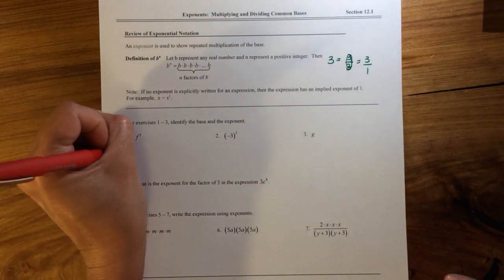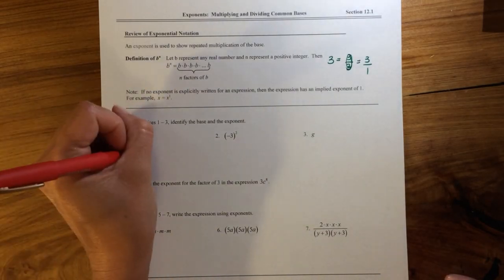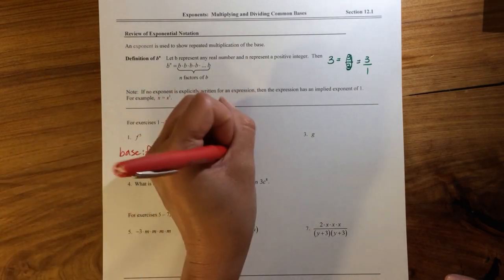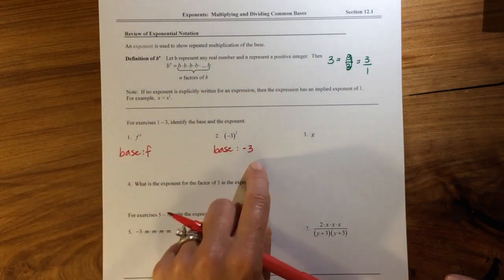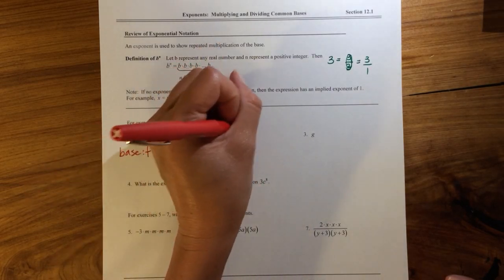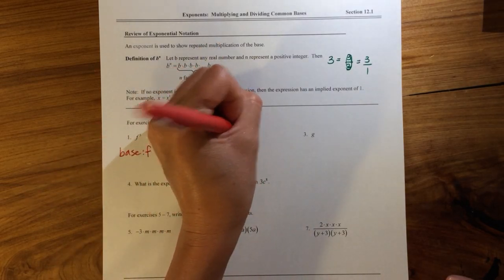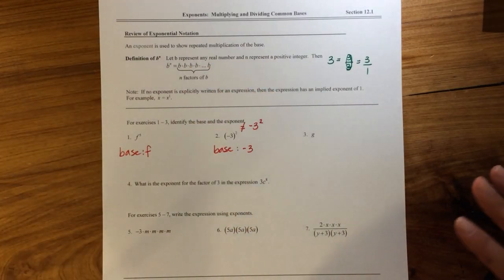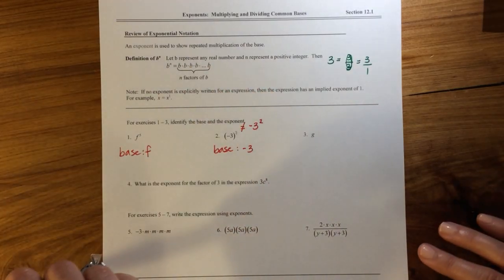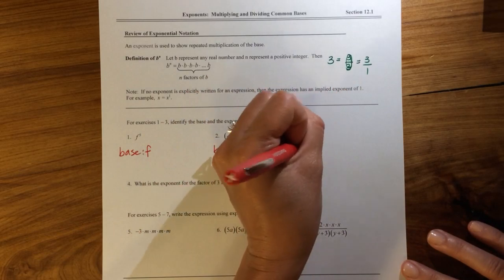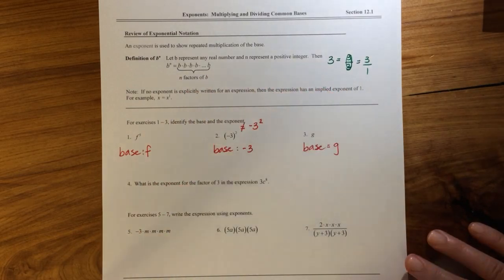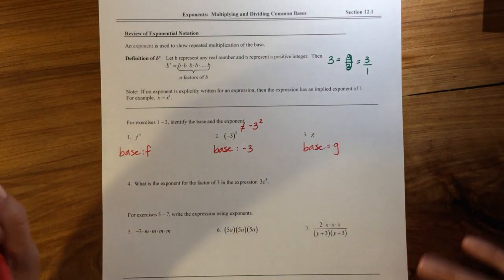So the base for 1 is f. What's the base for 2? It's -3. You've got to be really careful, because there is a difference, and it's not equal to -3 squared. That's something totally different, and we'll talk about that later. And then the base for 3 is g.